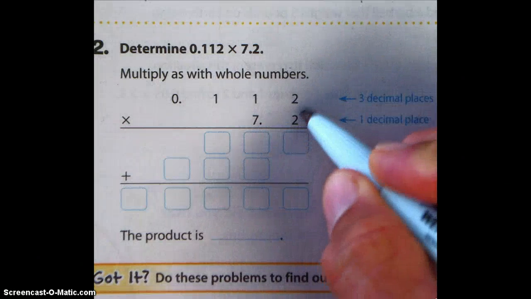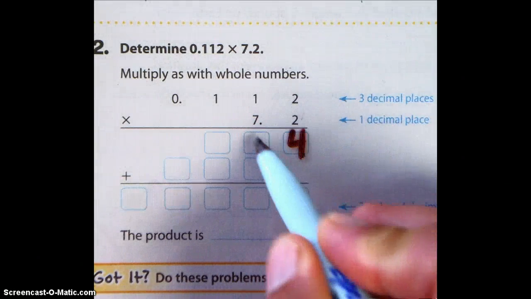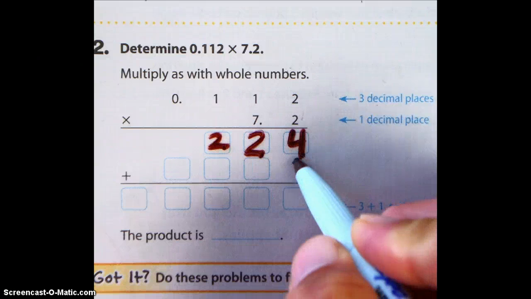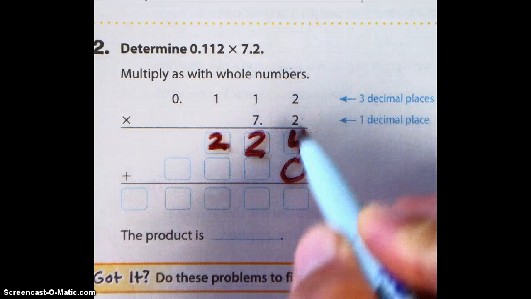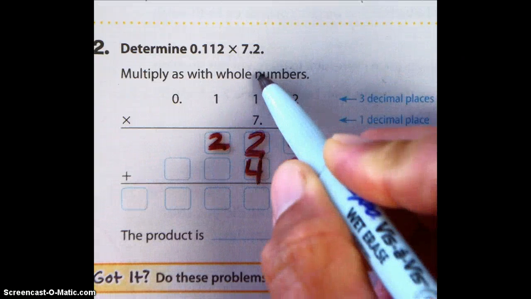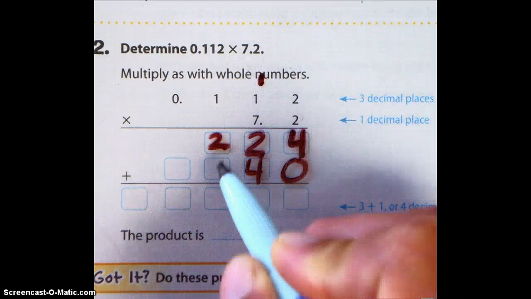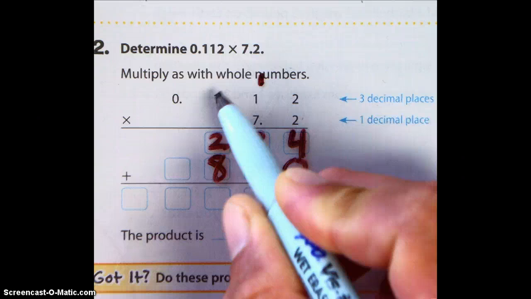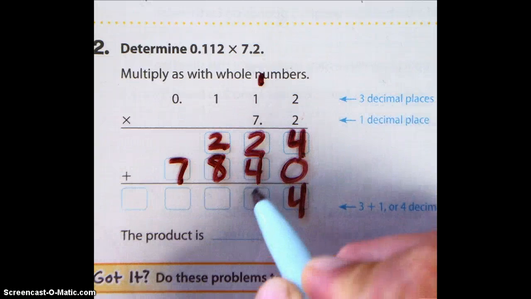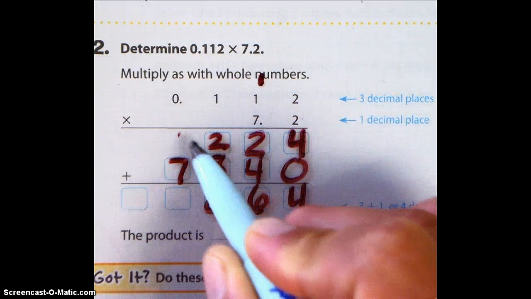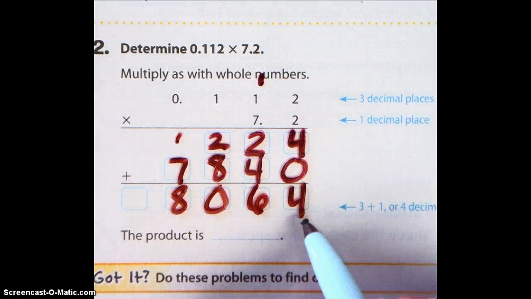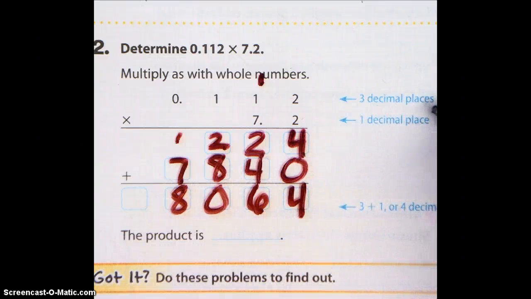2 times 2 is 4. 2 times 1 is 2. 2 times 1 is 2. Okay, we have a placeholder 0 because we're in the tens place now, not the ones. 7 times 2 is 14. Carry the 1. 7 times 1 is 7, plus the 1 from the carry, and we have 8. Then 7 times 1 is 7. Now we'll add up and we'll get 4, 6, that's 10, so we'll carry our 1, and 8. Now this looks like 8,064.